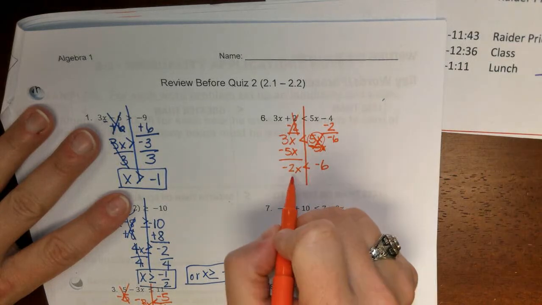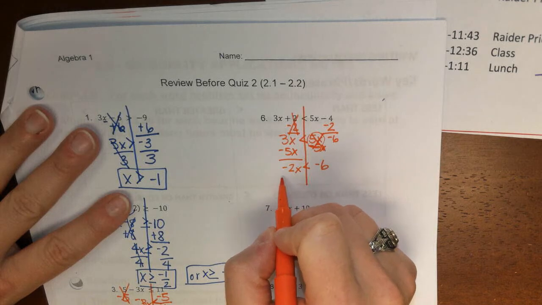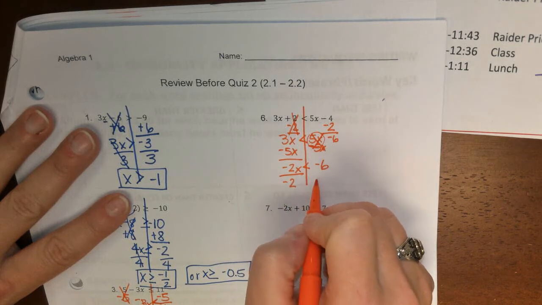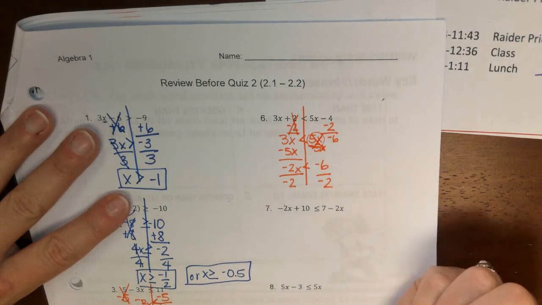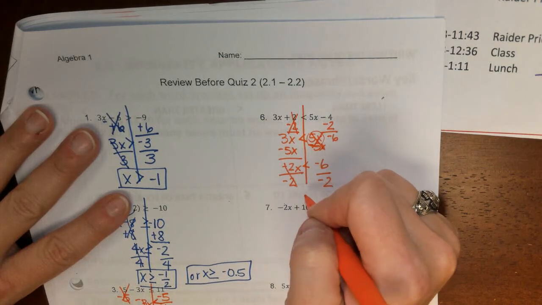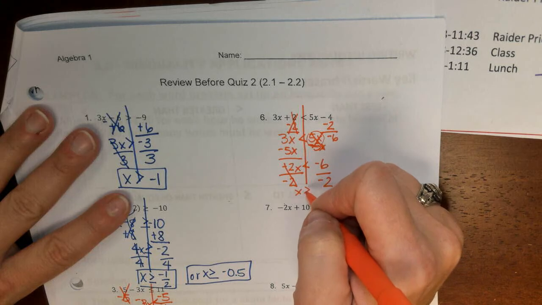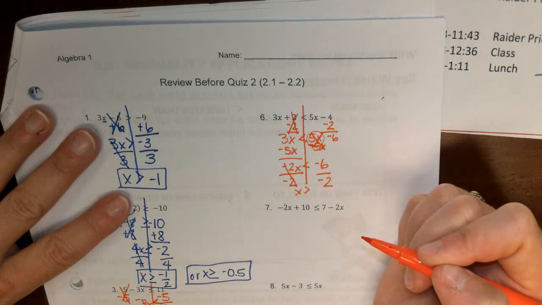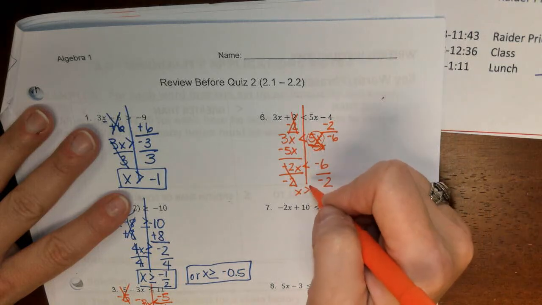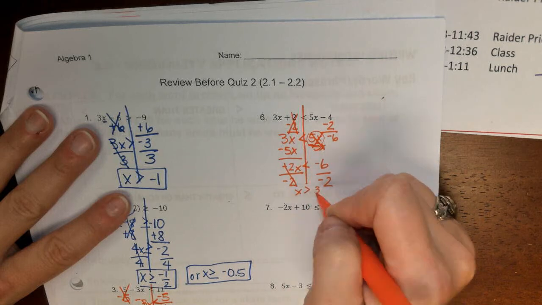So now we're down to our last step, which is just division. We want to divide off that negative 2 from the x. Got to do it from both sides. That cancels out, but we did just divide by a negative, so we're going to flip our sign. So x is greater than 3.